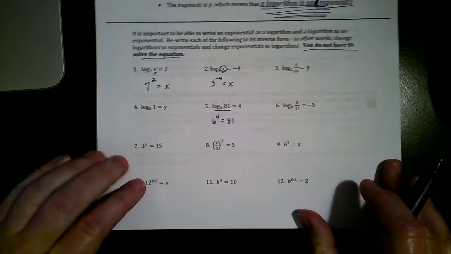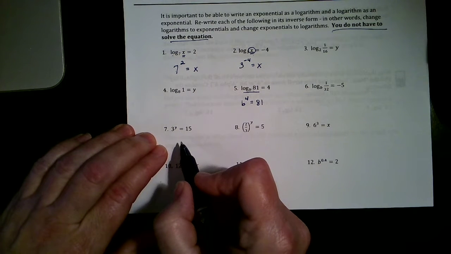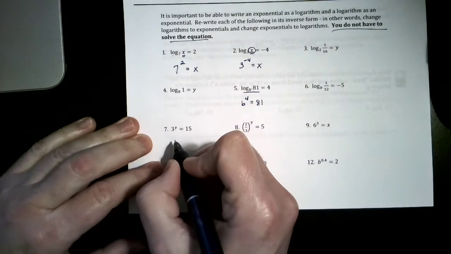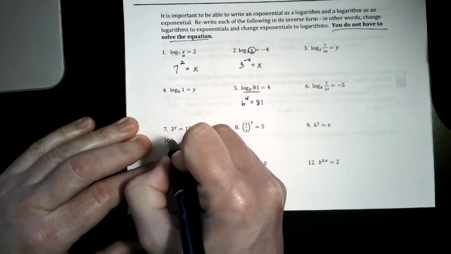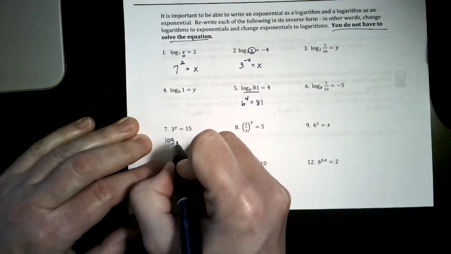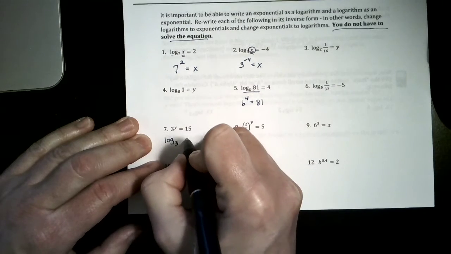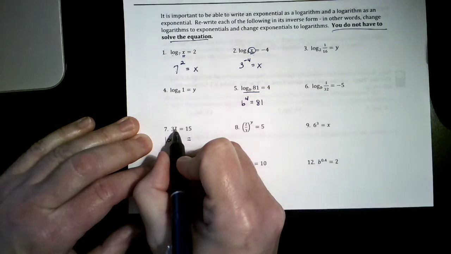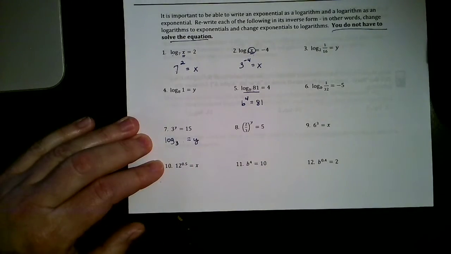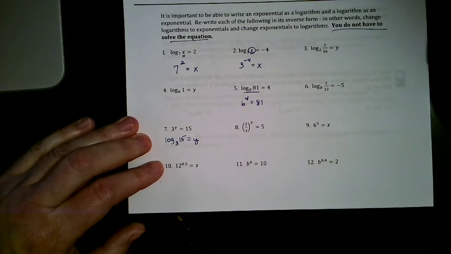How about this one? This one's an exponential. That's interesting. How about we rewrite it as a logarithm? Okay, so our log, what's our base? Well, our base is 3, so that's got to go down there. And I don't know what my argument is. I know that my exponent is a y, so a logarithm is an exponent, so the y goes there. And then that must mean that the 15 is my argument. It's the object of the logarithm.